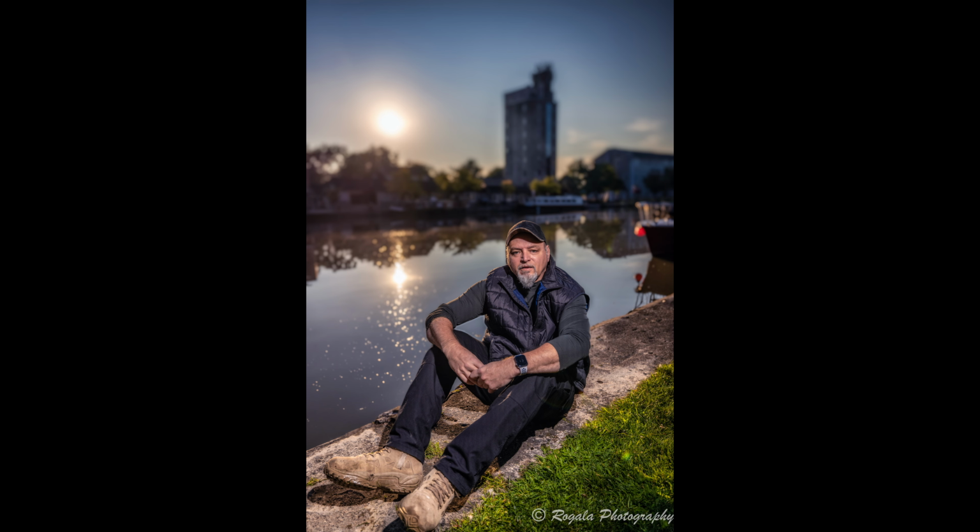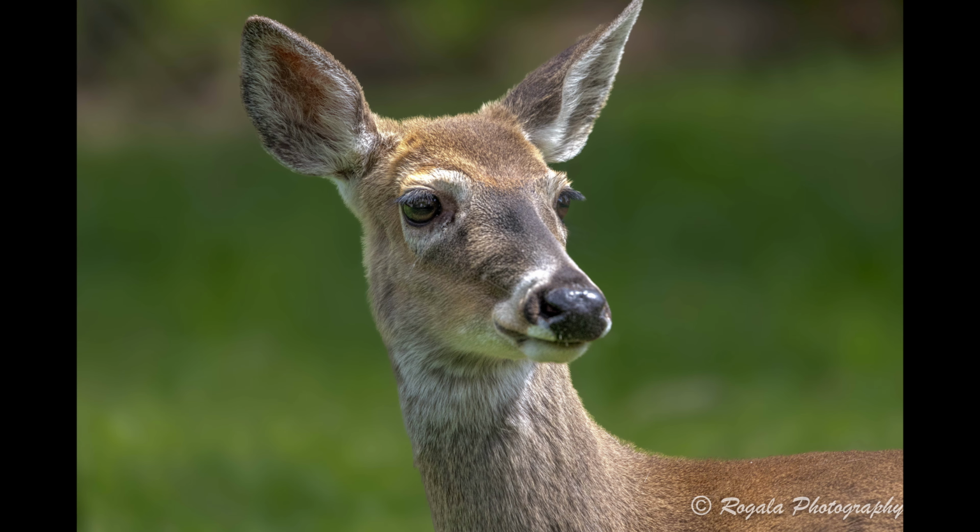A blurred background uses shallow depth of field to blur out the background when the surroundings are distracting or irrelevant to the subject. This technique works well in portrait photography, where the focus should be on the person or persons and not the environment.